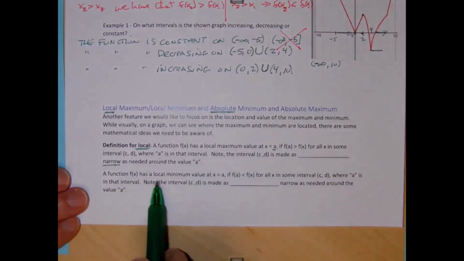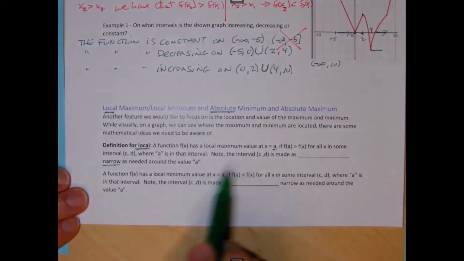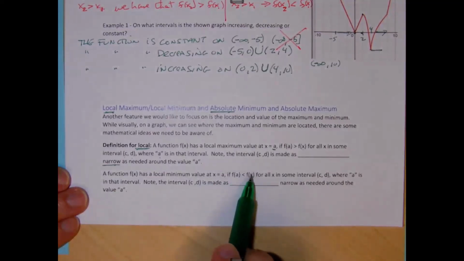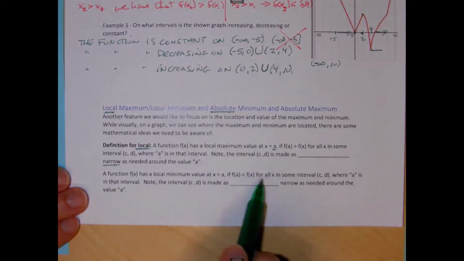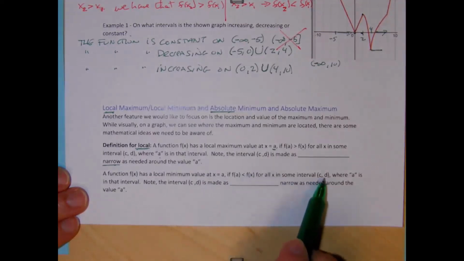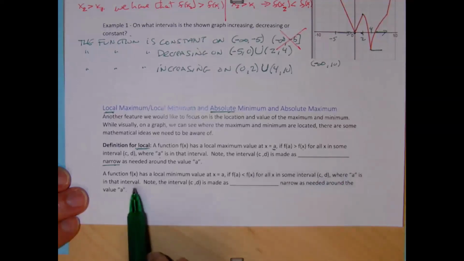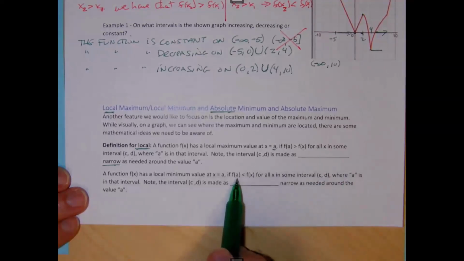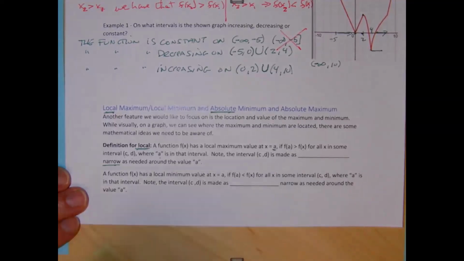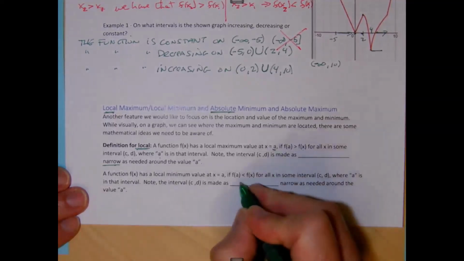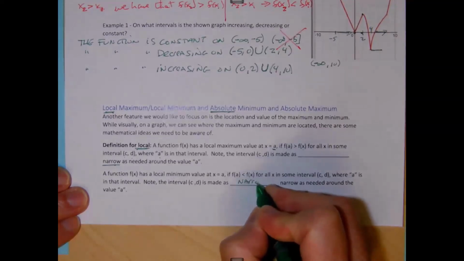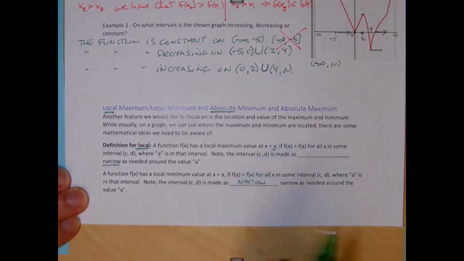And a function has a local minimum at x equals a if the opposite is true. When I enter that value into this function and look at all the other values in some interval c to d, where a is in that interval, f of a is smaller than anything else in that interval. Again, note that the interval cd is made as narrow as possible around the value of a. So let's look at an example.